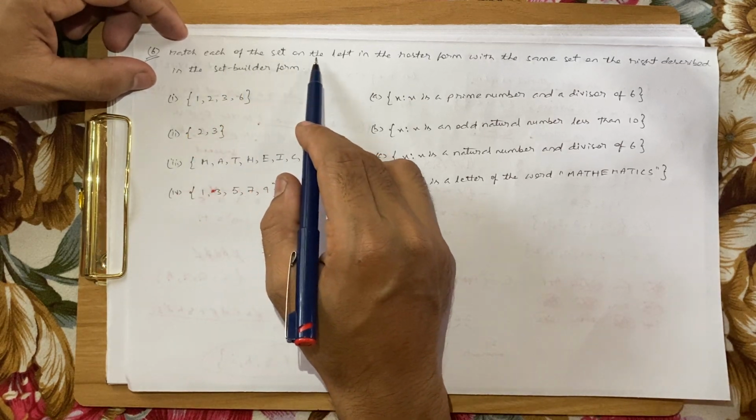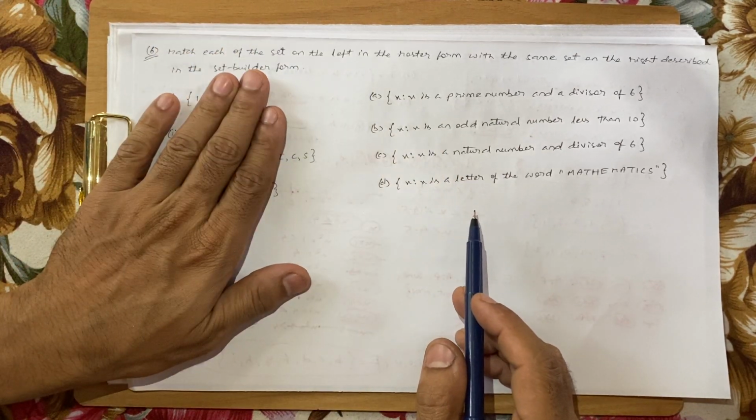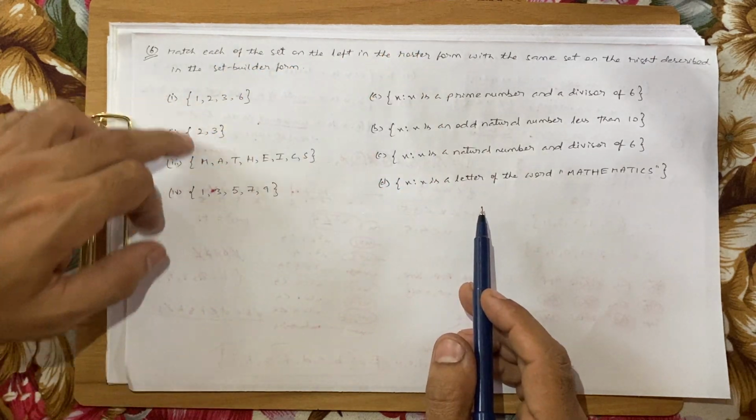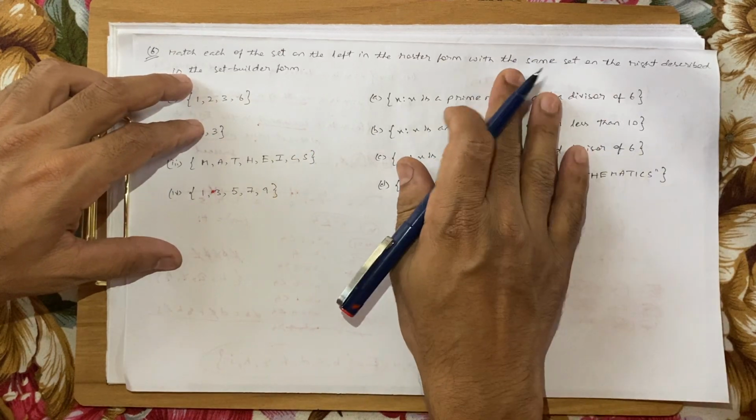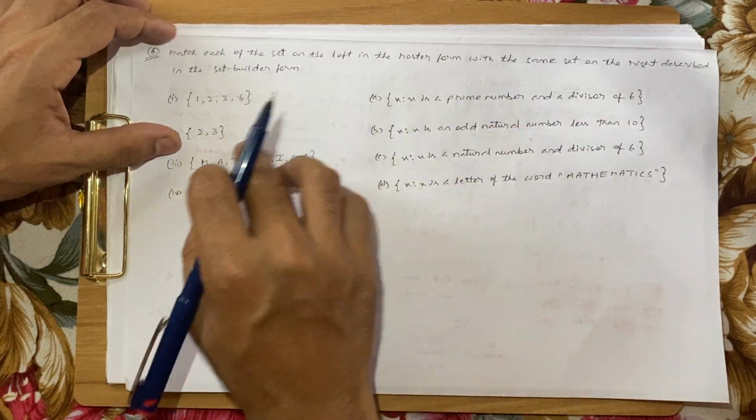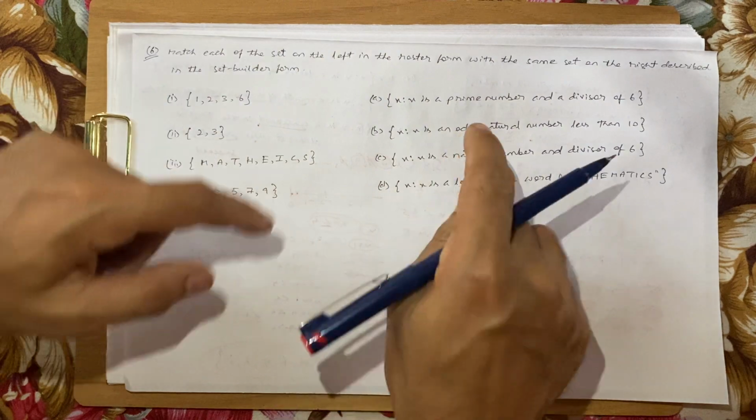So match each of the sets on the left. Okay, this is the left side, which is in roster form. All of them are in roster form, with the same set on the right, which is described in set builder form. So this is all that has been described. We need to match it. There are 4 of them here, 4 of them here. So try to match it.